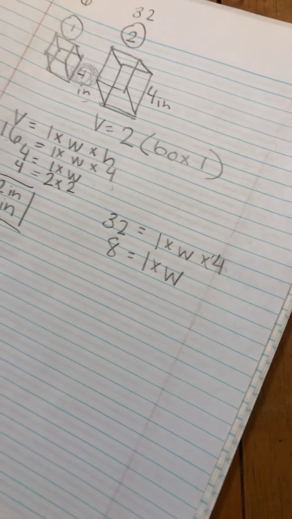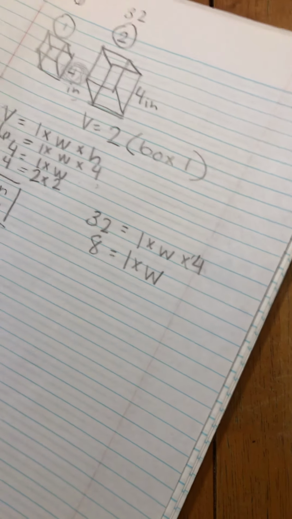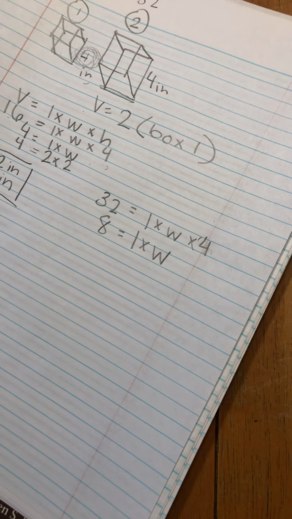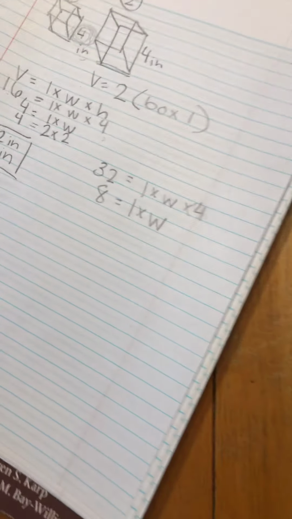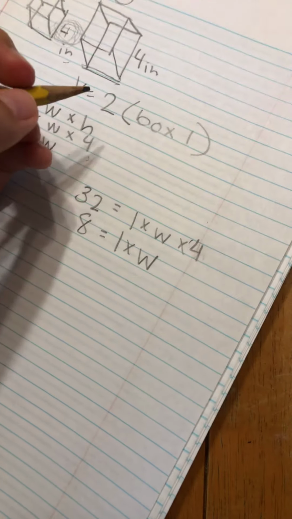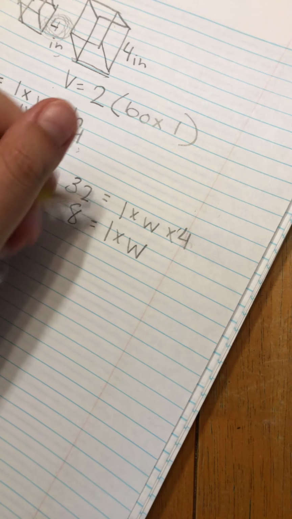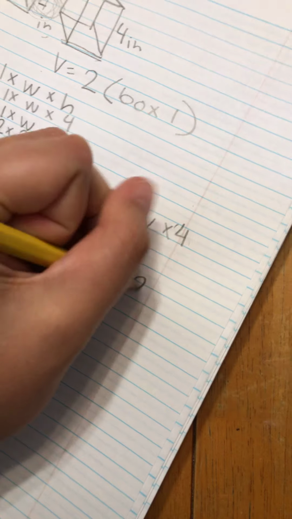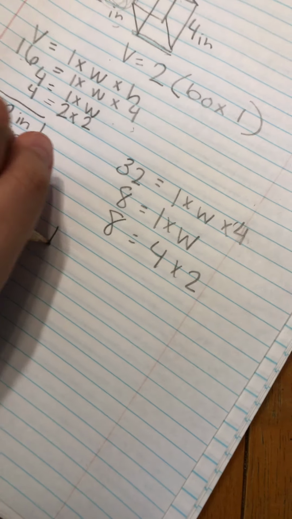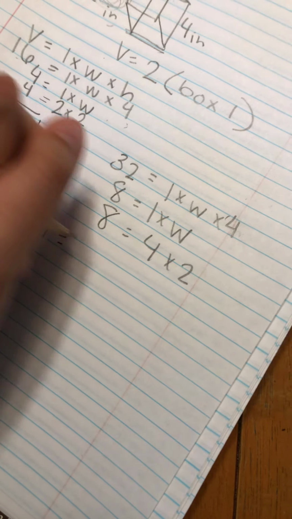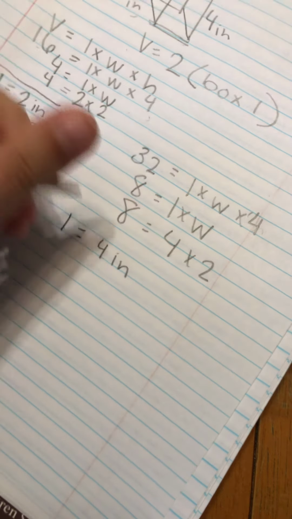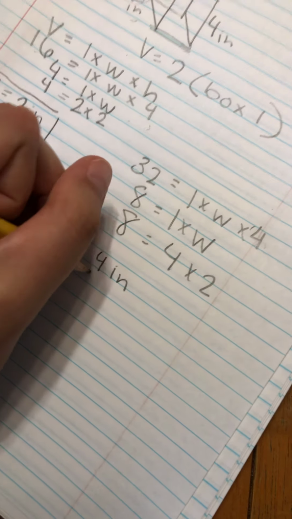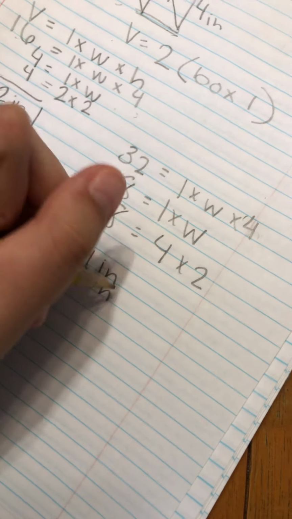So then we have multiple options here. We could have 8 and 1, or 2 and 4, or switch it, 1 and 8, 4 and 2. So I'm going to do 4 and 2. I'm going to say 8 equals 4 times 2. So personally, just in my case, I would say that the length is 4 inches and the width is 2 inches.